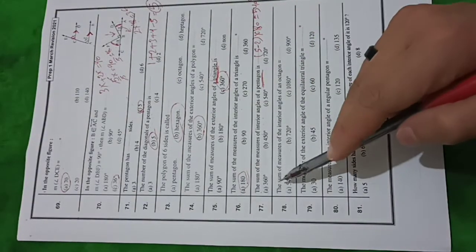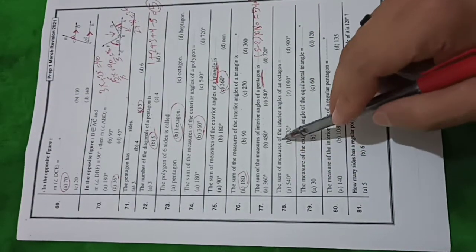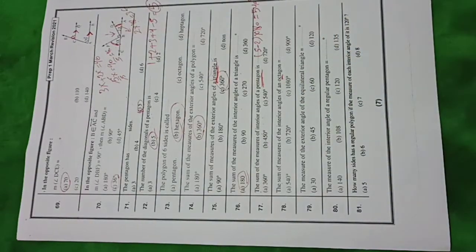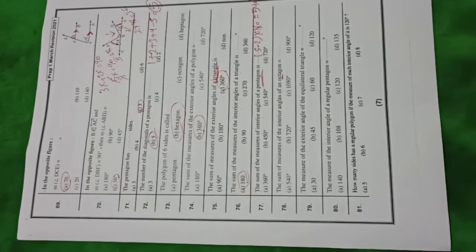The sum of the measures of the interior angles of an octagon. The octagon polygon has 8 sides.